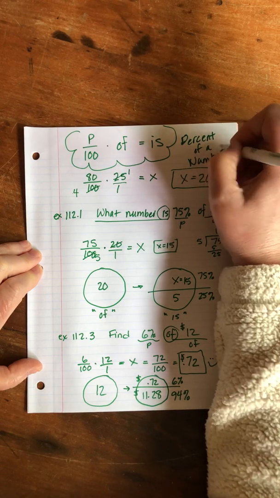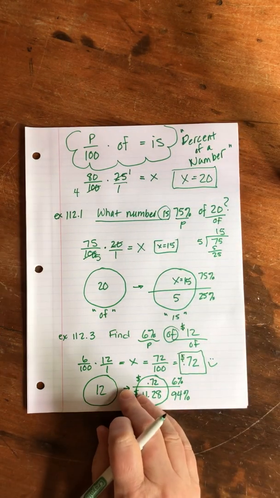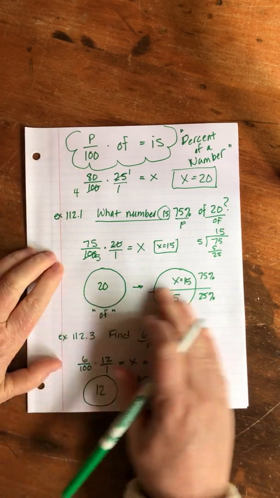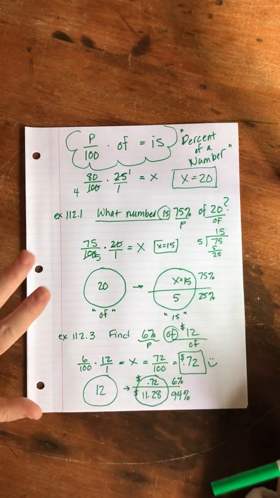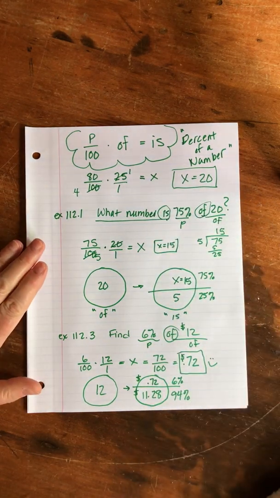Next year, I'll tell you the story about what I call this kind of problem and why. All right, this is your formula. Draw your diagrams. It will help you understand the numbers. Look for these key words in the problems and break it down.